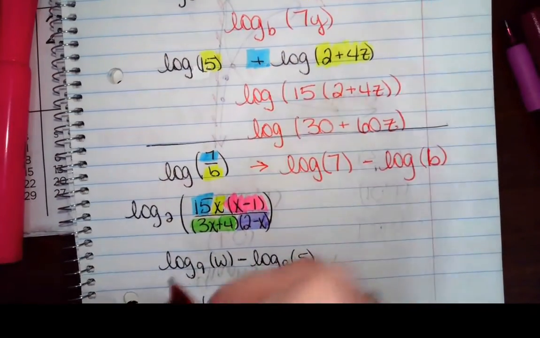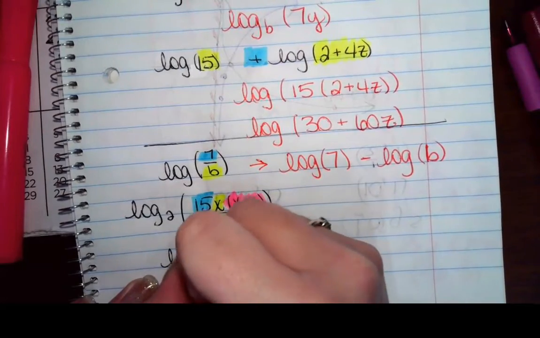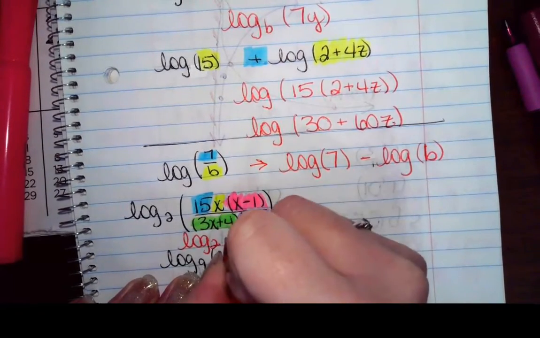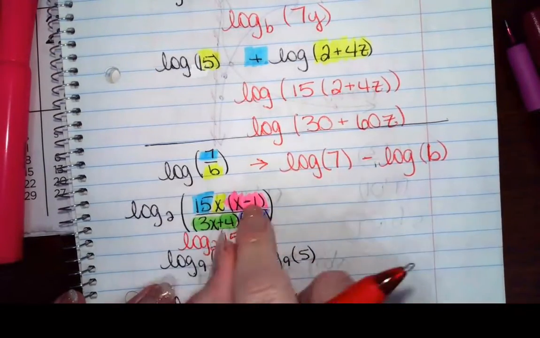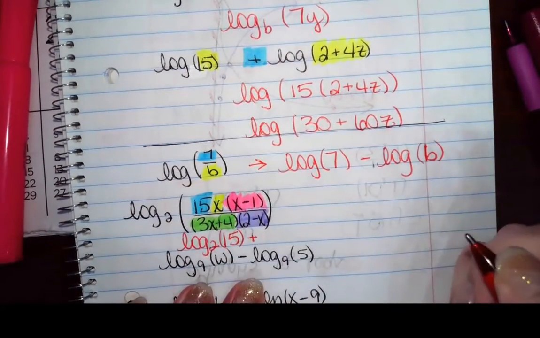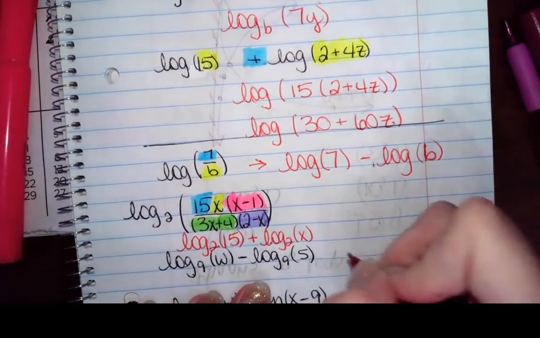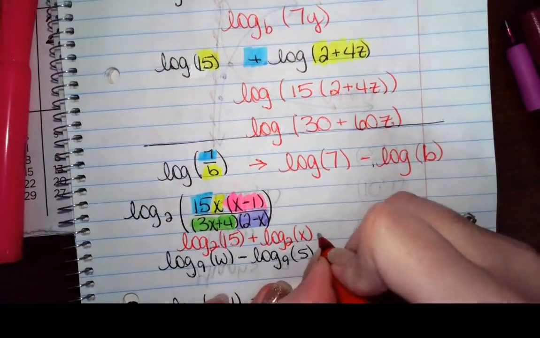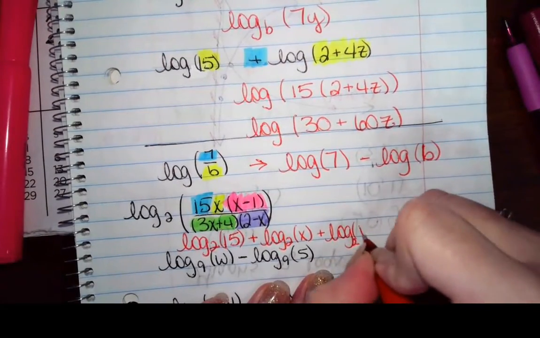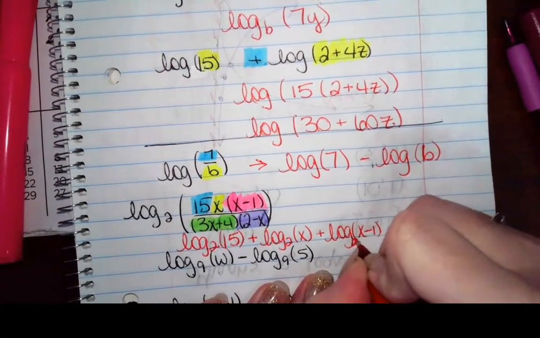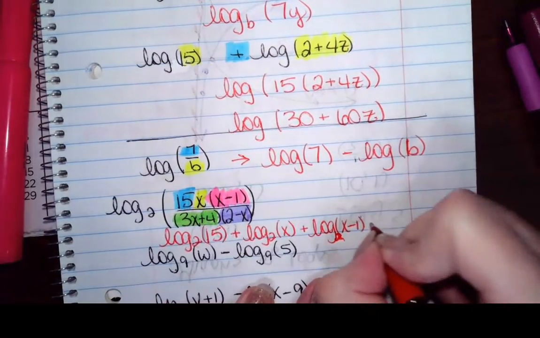logs in base 2. So I've got log base 2. I'm going to write kind of small. So log base 2 of 15. That's my first factor. I'm still in the numerator, so do addition. Log base 2 of x. I'm still in the numerator, so do addition. Log base 2 of x minus 1. Now I drop to the denominator, so use subtraction.